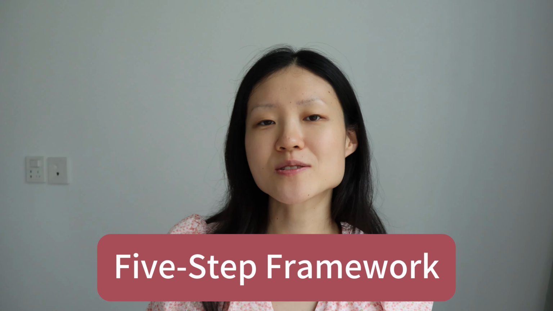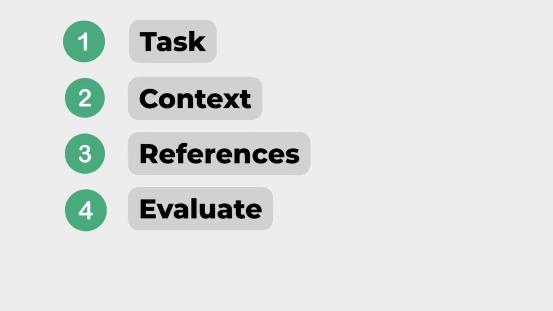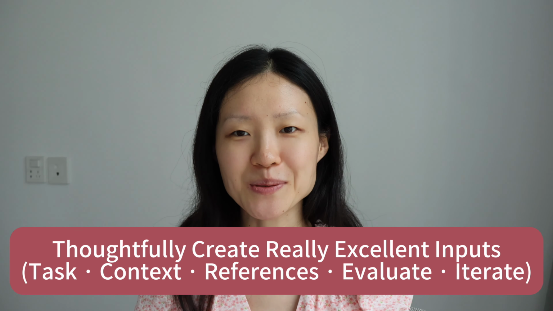Now let's get started. Prompt engineering isn't technical, mysterious, or complicated. All you need is a 5-step framework that was introduced at the beginning of Module 1. This framework is really at the heart of the entire course: task, context, references, evaluate, and iterate. The course has given us a pretty easy way to remember it, which is "thoughtfully create really excellent inputs." This 5-step framework is a foundation, the secret recipe that everything else builds on.